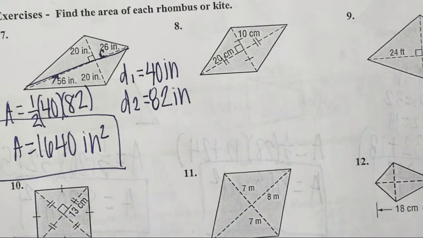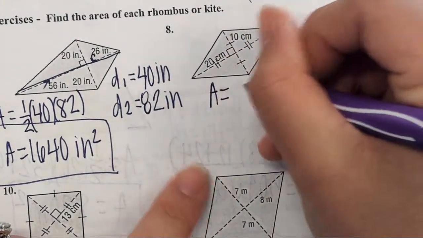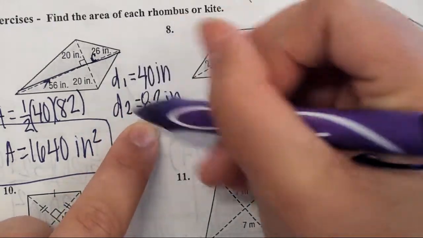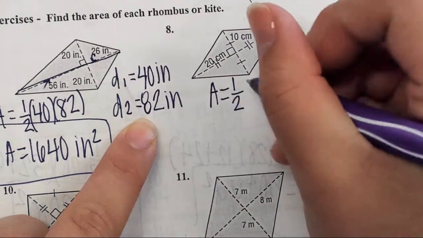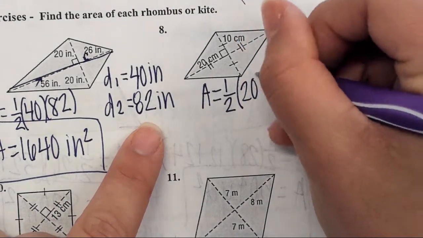So let's look at 8. What do the dashes mean? They're congruent. So you don't have to write out which each one is, like I did right here. You don't have to write that out unless you just want to. What's one of the diagonals? 20. What's another diagonal?